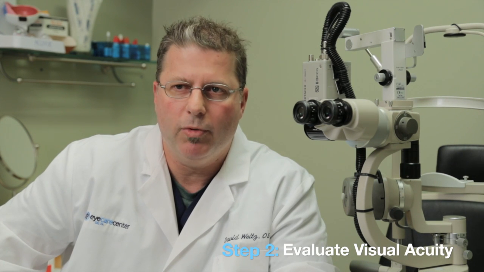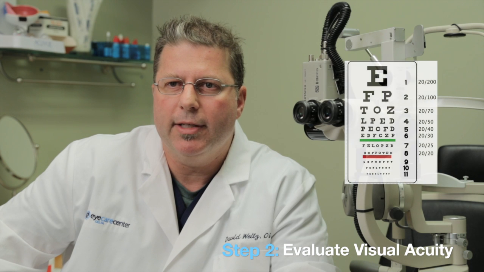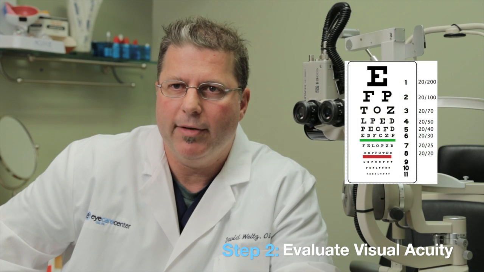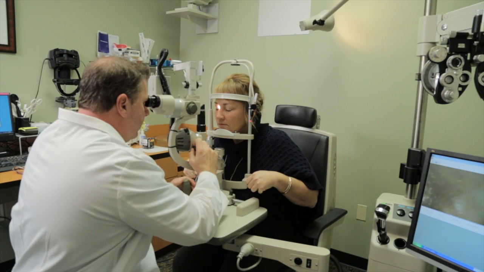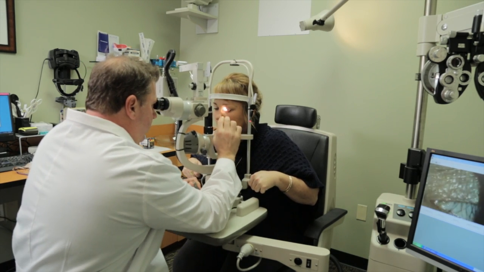Next, we evaluate visual acuity. Blurred vision is the earliest and most common symptom found in dry eye patients. It is not uncommon for patients to mention that the visual acuity chart is blurred or appears as though someone is looking through a film over the eye. But with forced blinking, the chart clears. This is quite indicative of evaporative dry eye.